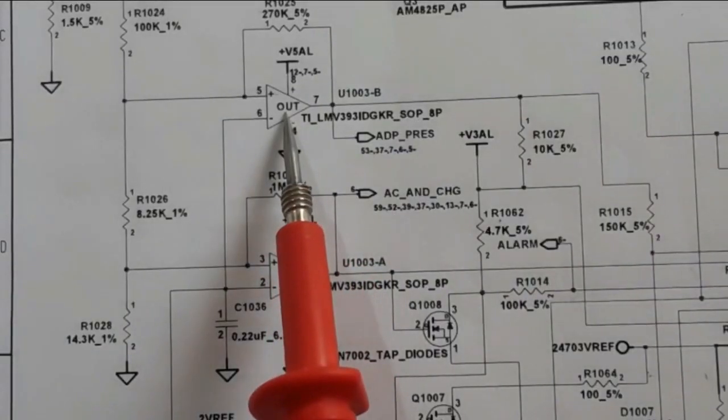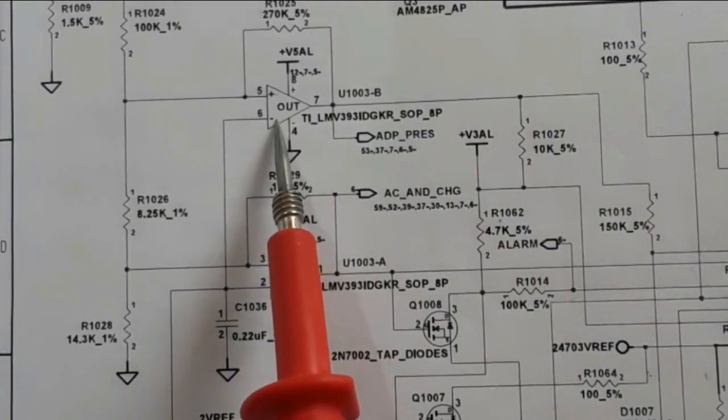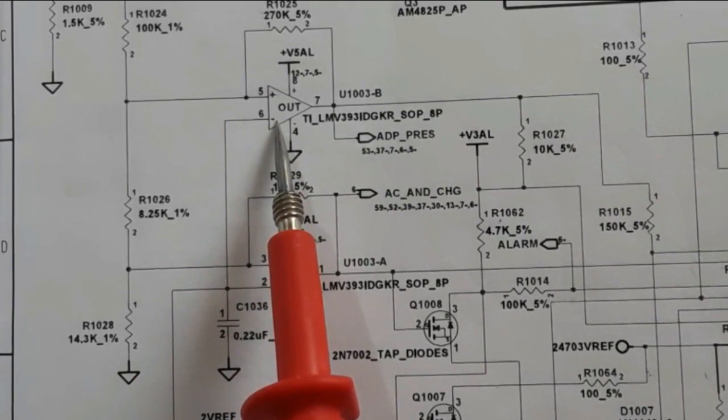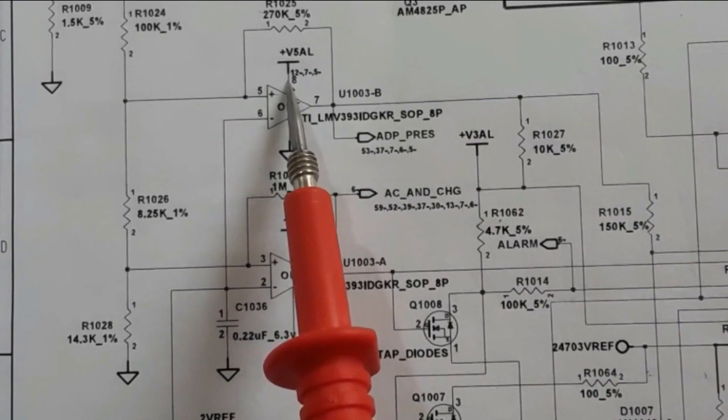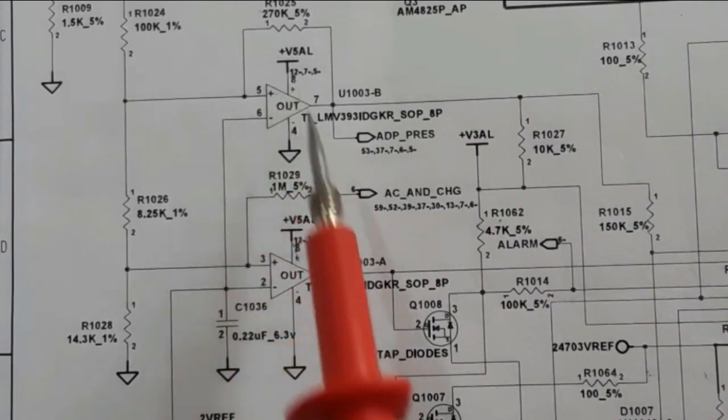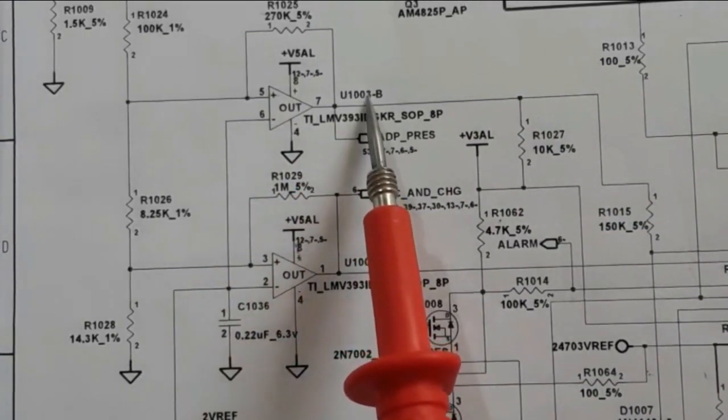So here we're gonna see amplifiers, some amplifiers. As you can see here, we have plus and minus. This is an IC with 8 pins. As you can see, we have here 8. So the 8 pins, this is its reference in the motherboard.